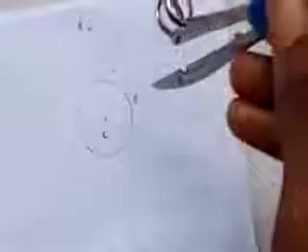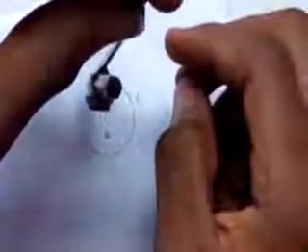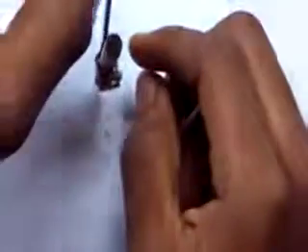Here we go. So this will be the place from where we'll draw the second circle. And for the second circle we have here. So these circles will touch each other, and these are their centers.